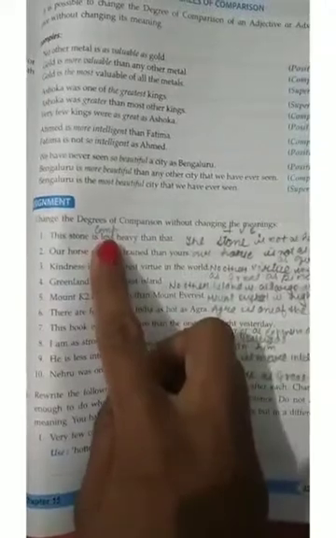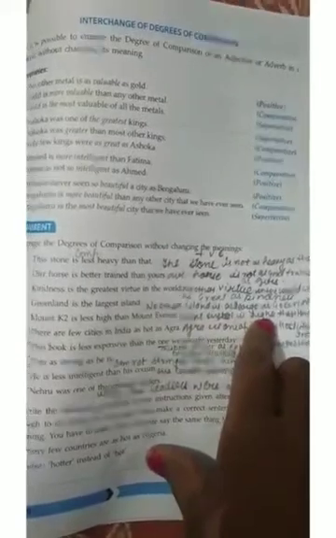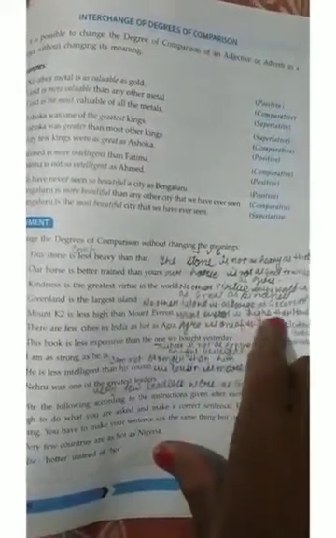See, this stone is less heavy than that. It means this is a comparative sentence and we have converted it into positive. This stone is not as heavy as that. Mount K2 is less high than Mount Everest. Mount Everest is higher, it is in comparative, than Mount K2. I am as strong as he is. Now this sentence is in positive. I am not stronger than him.